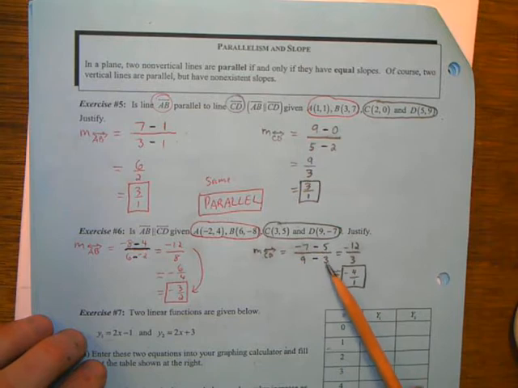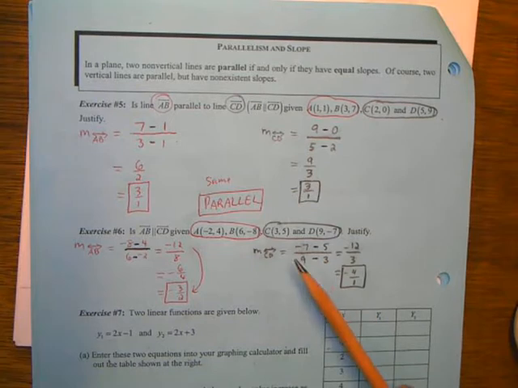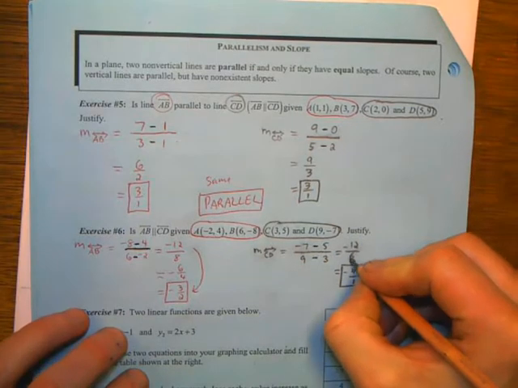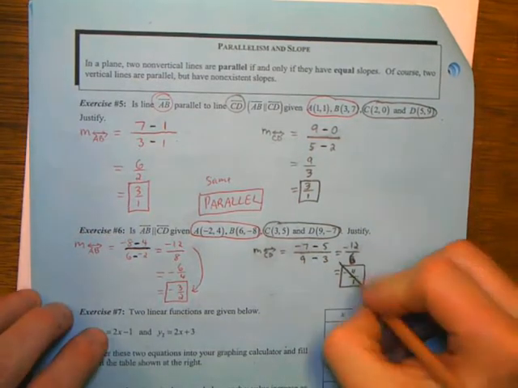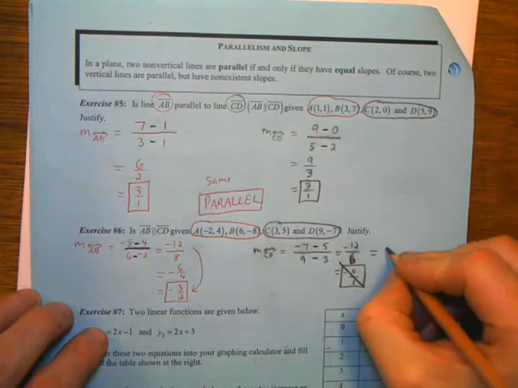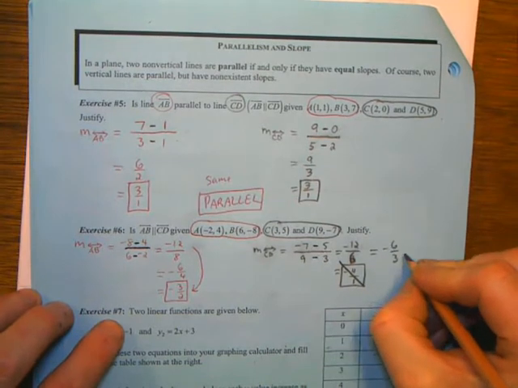Notice that I have the black subtraction that is not part of either one of the numbers. A negative minus 5 is negative 12. 9 minus 3, in this case, is 6. So negative 12 divided by 6 is negative 6 over 3, which is negative 2 over 1.